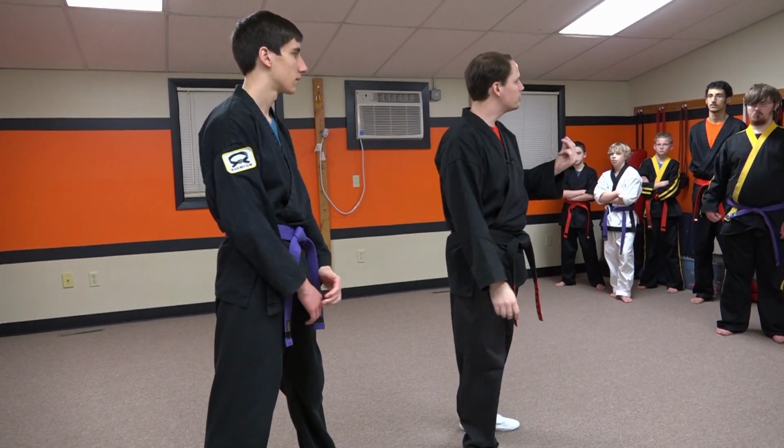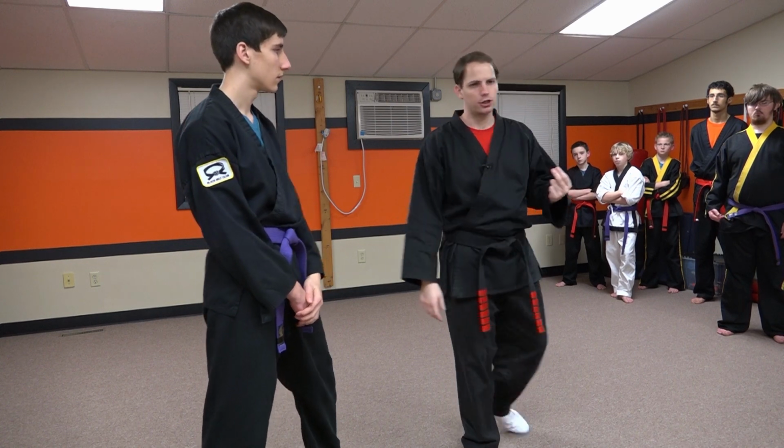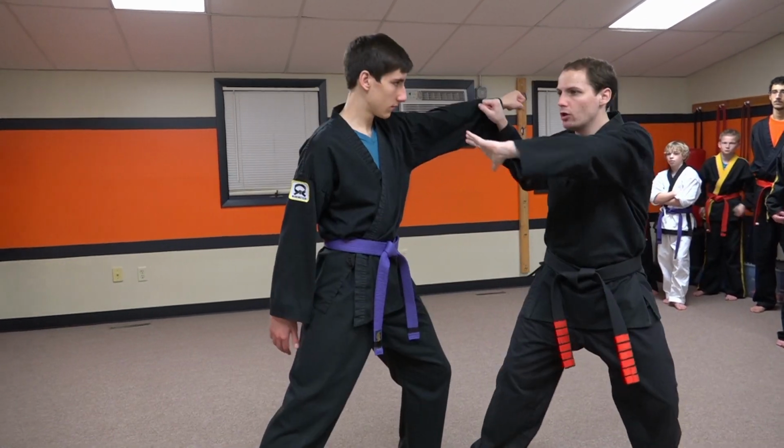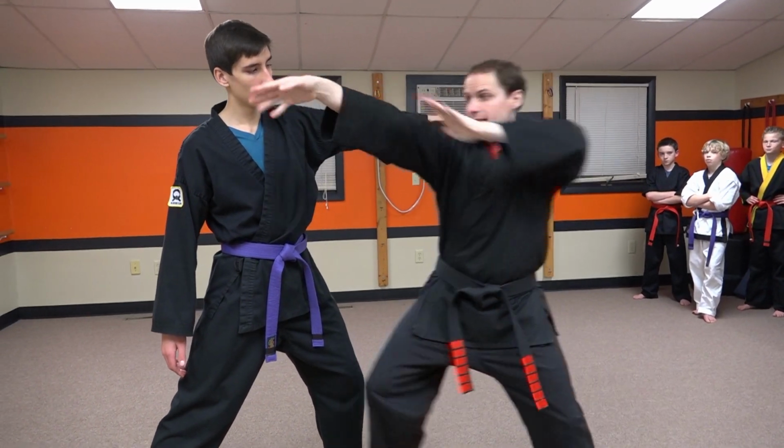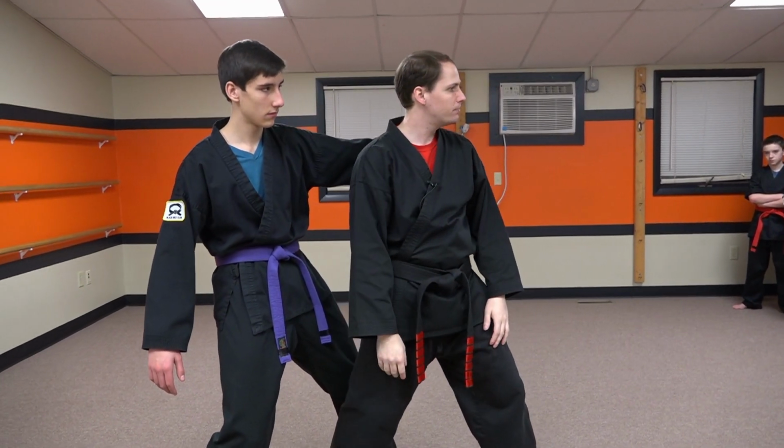Okay? So there's your first illustration of projection. He throws his punch, I block, I hammer across the head, I rake across the face. My elbow collapses in as my body projects forward behind it.